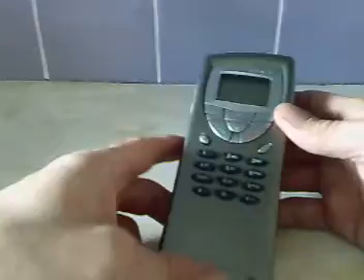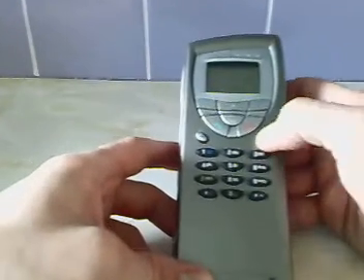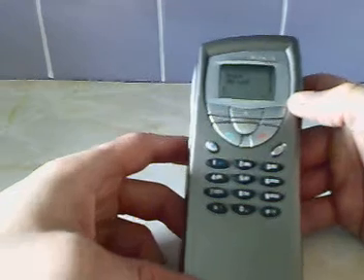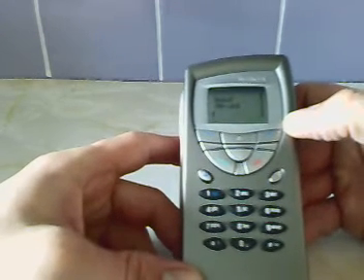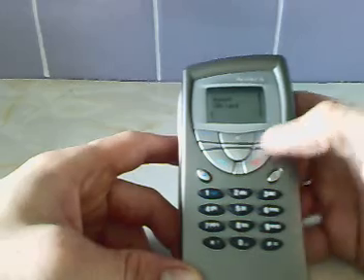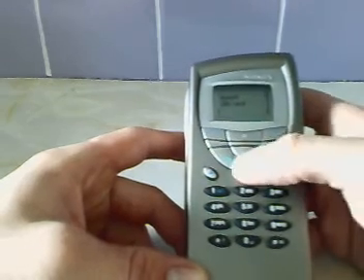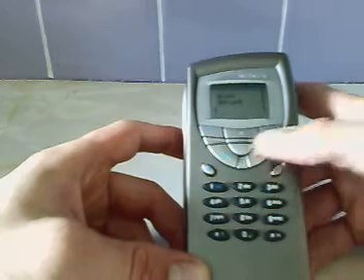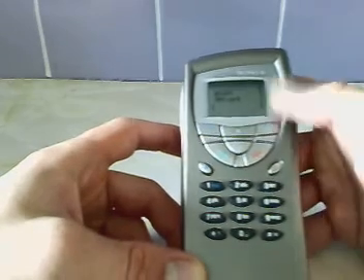Okay, we've got the on button, which turns it on as an existing mobile phone. The screen is only mono or black and white because of its age, but it has all the usual functions of a normal phone. Good quality buttons, fairly straightforward, things like that.